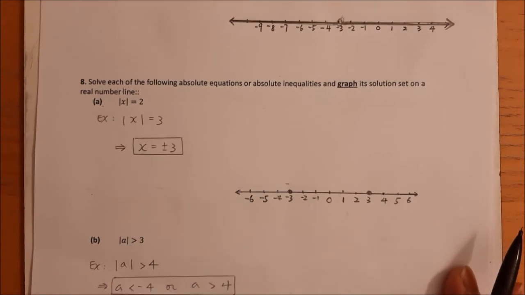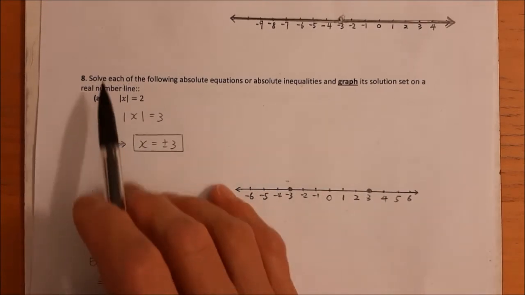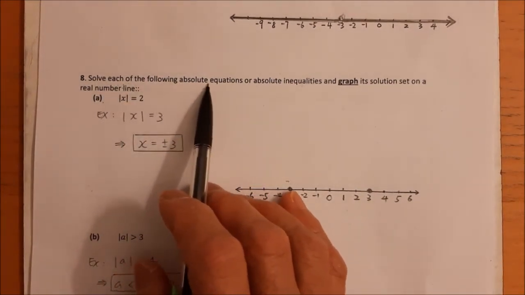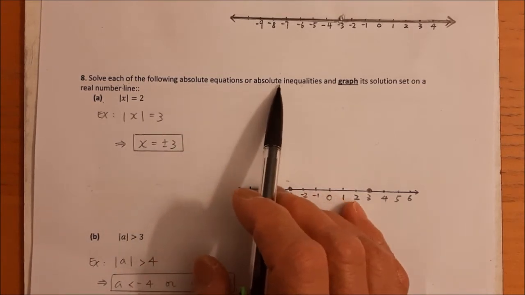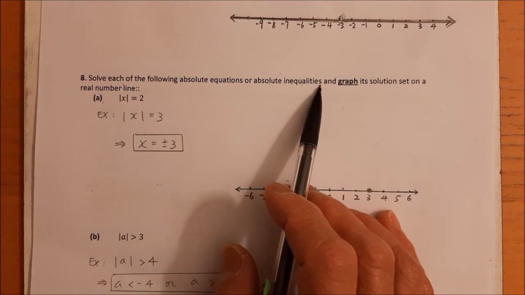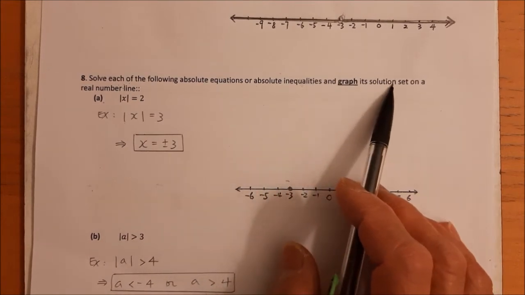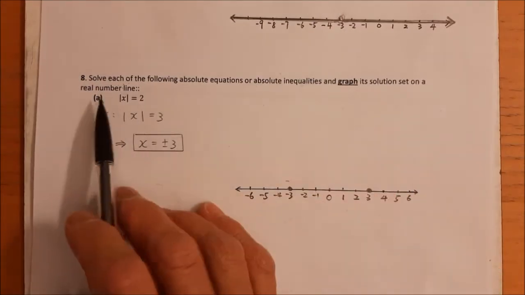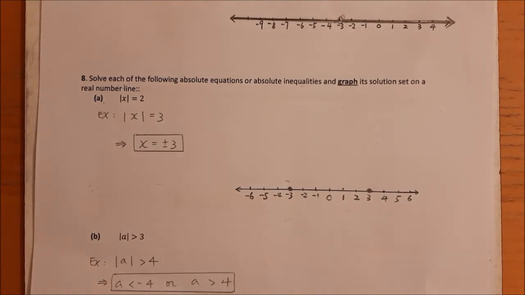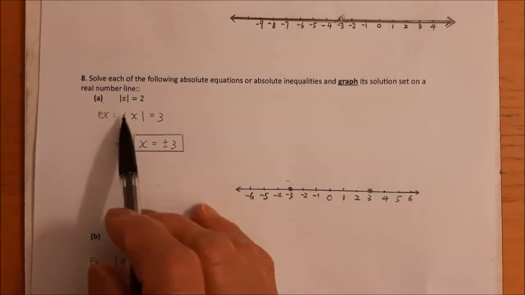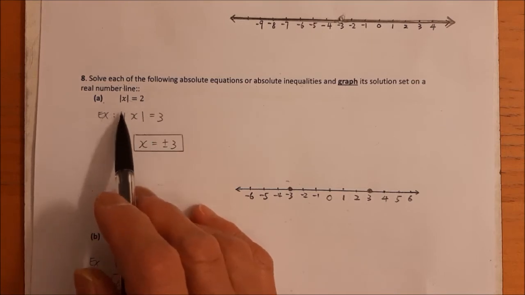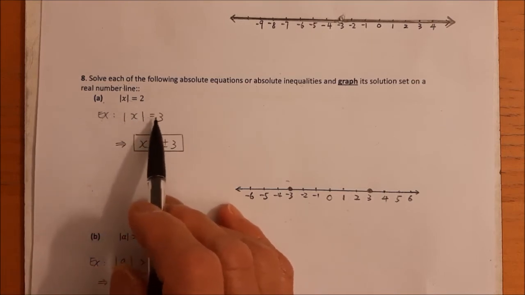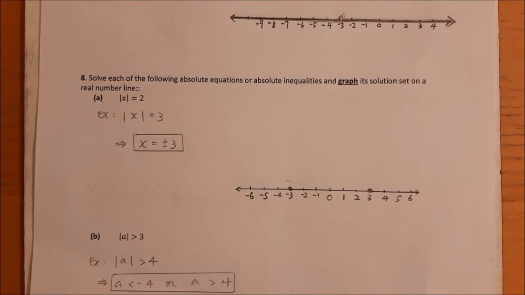Next question, question 8. Solve each of the following absolute value equations or absolute value inequalities and graph its solution set on a real number line. A. This is your homework question. Example, absolute value of x equals 3. So what's the absolute value?